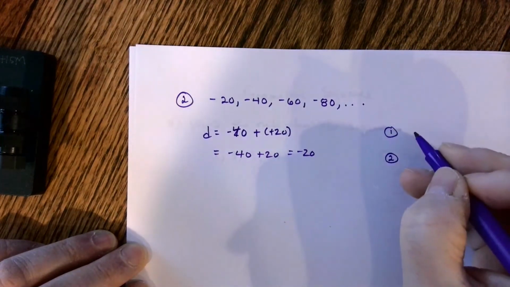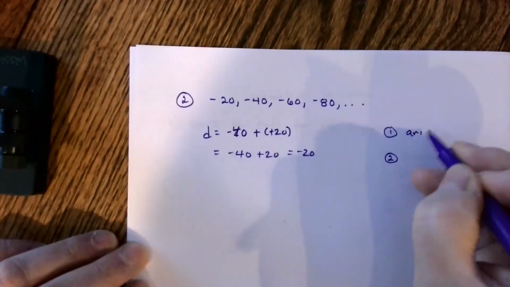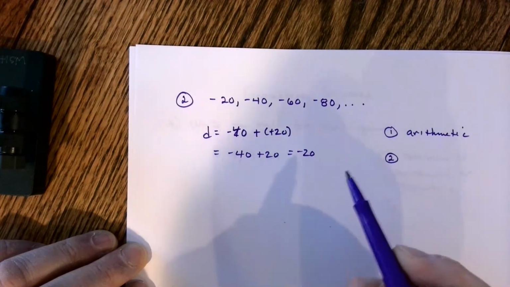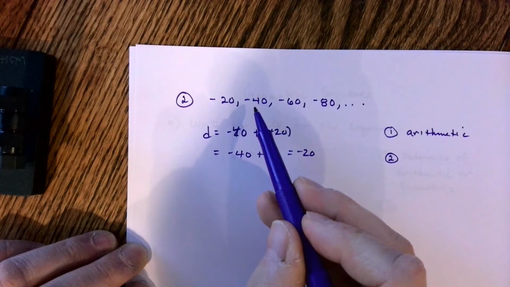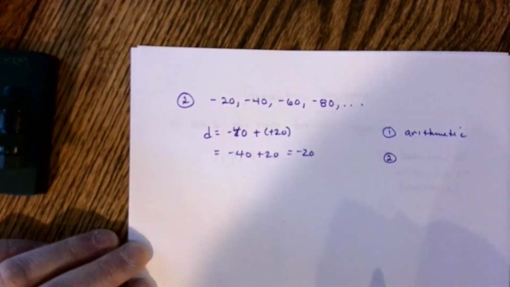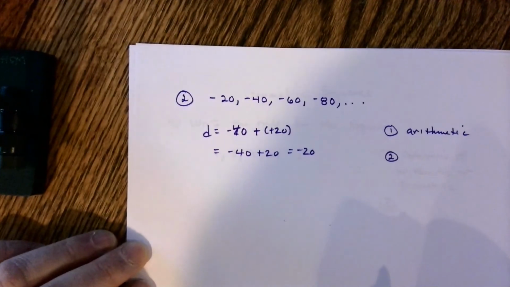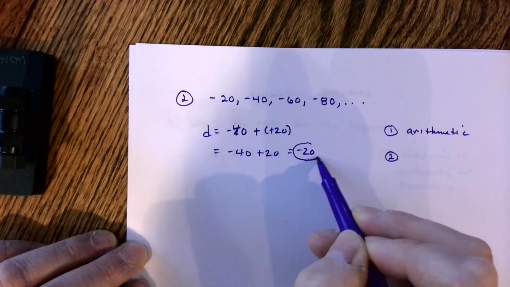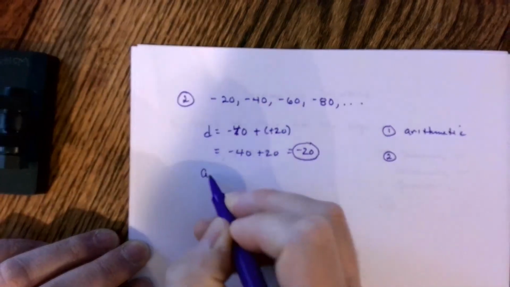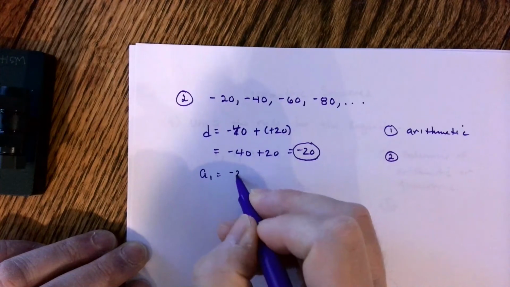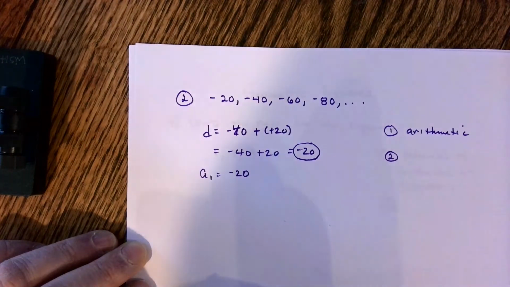So this is, in fact, an arithmetic sequence, because it's very easy for me to see that if I continue to subtract 20, I'll end up with my other terms. Okay, now what I need to do is pull out key information. Well, my common difference is negative 20. My first term is negative 20. It just happens to work out that way for this problem.